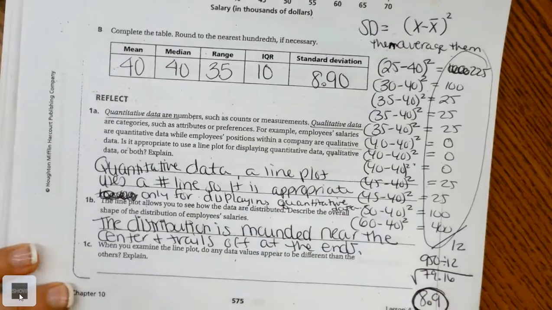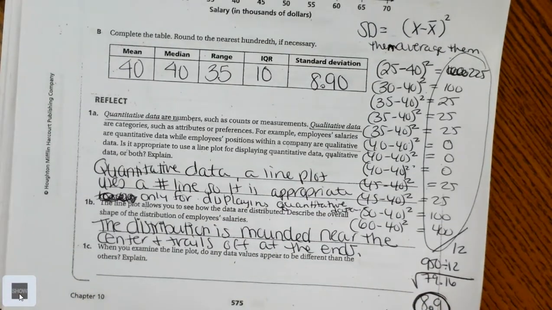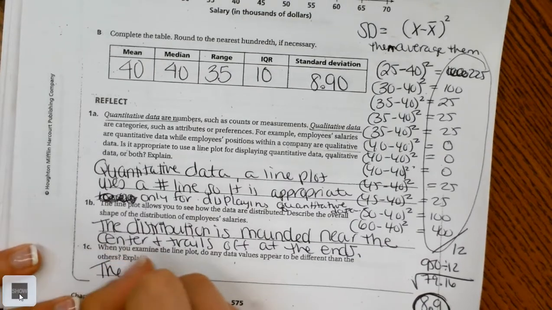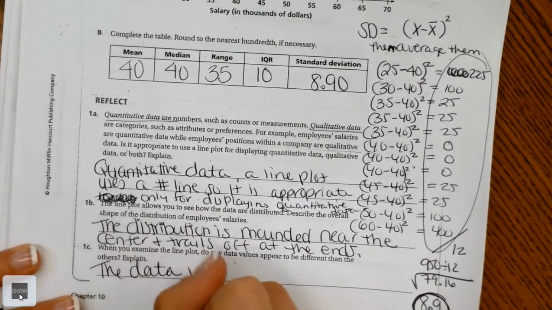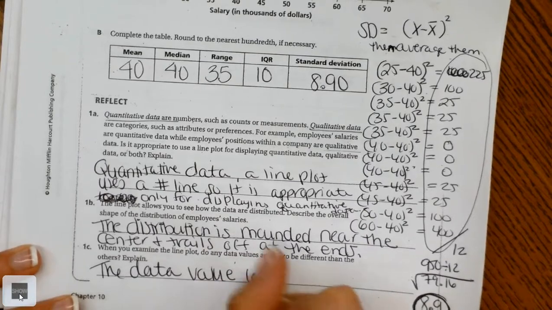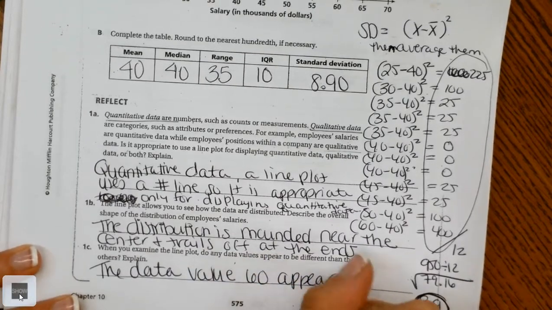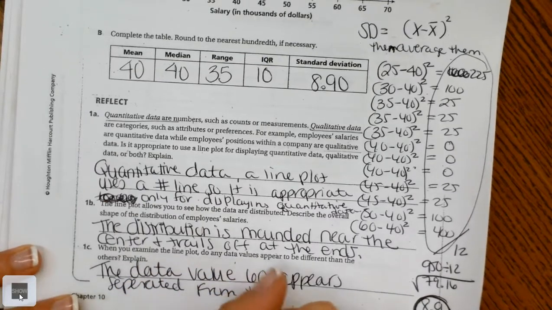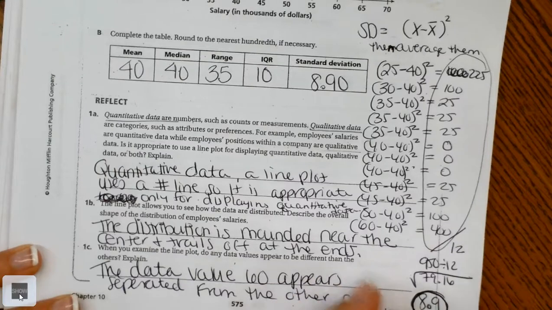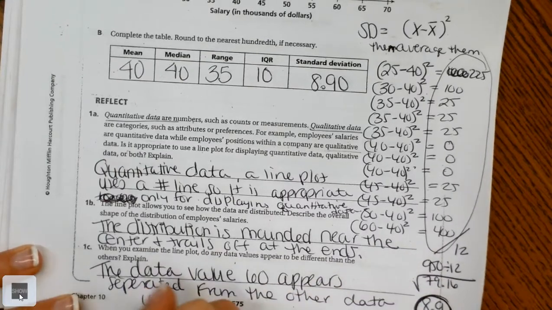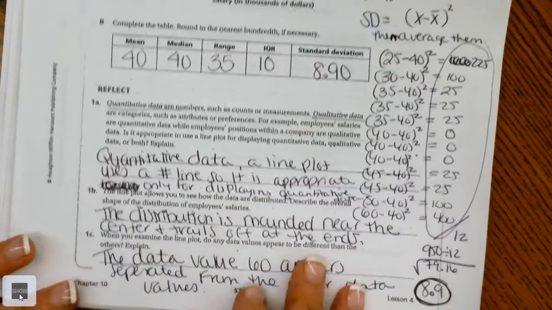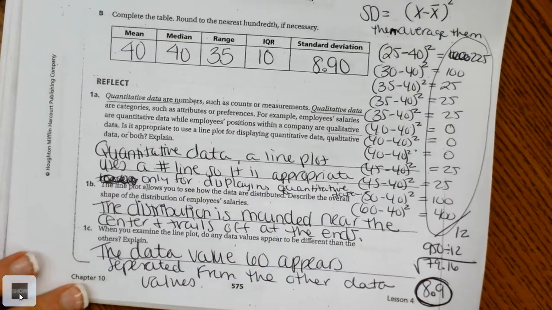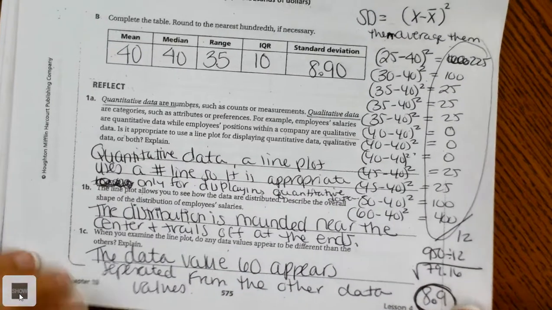When you examine the line plot, do any values appear to be different than the others? Explain. The data value 60 appears separated from the other data values, right? Kind of feels like it's an outlier. Someone's making a lot more than everybody else. Maybe they're the boss, right?